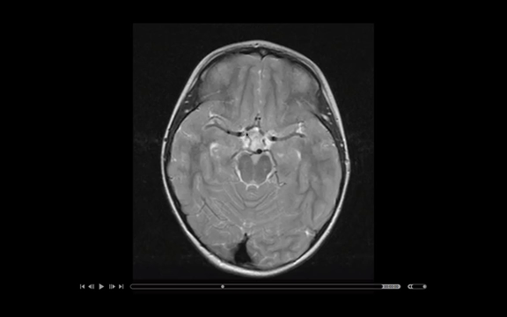Then we have the internal carotid artery, internal carotid artery here, internal carotid artery here, anterior cerebral artery. The middle cerebral artery, middle cerebral artery, and then we have the posterior cerebral artery, posterior cerebral artery.